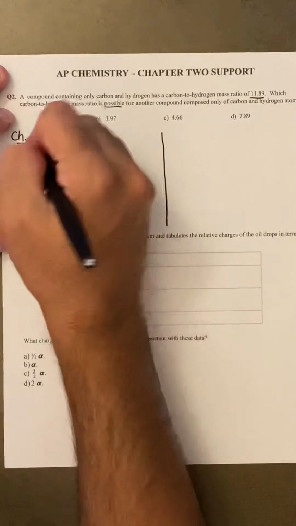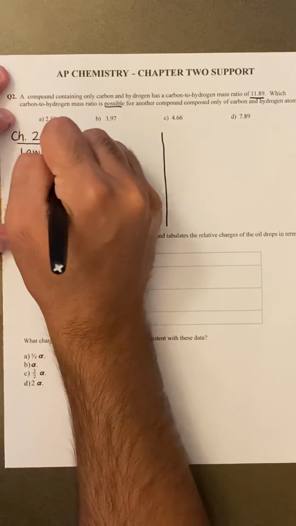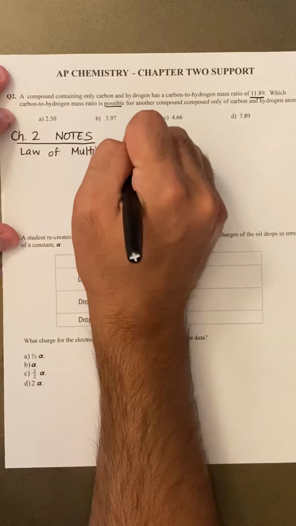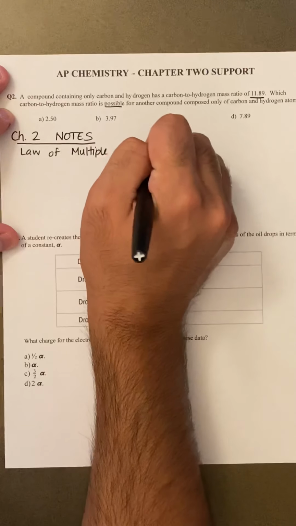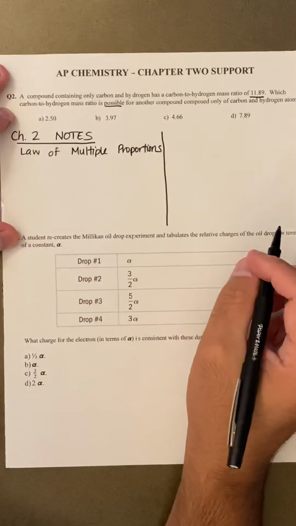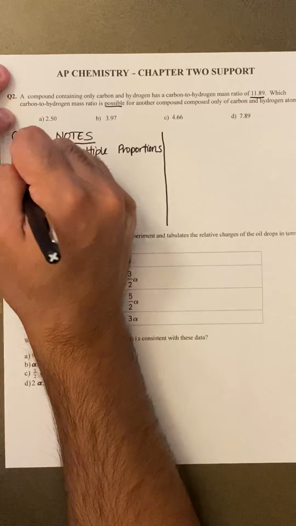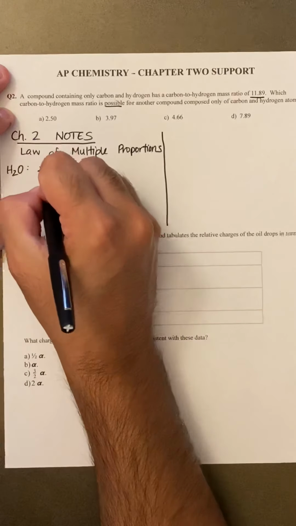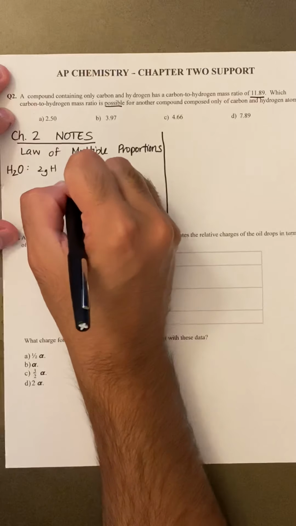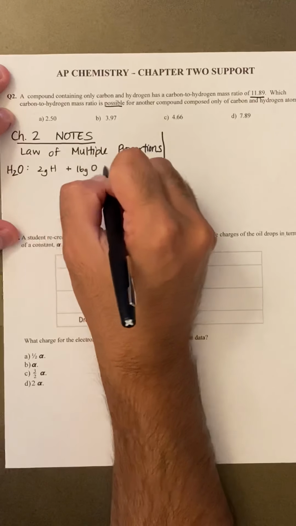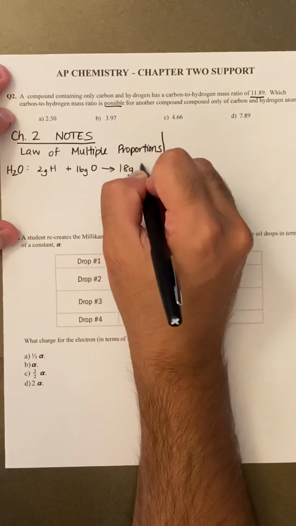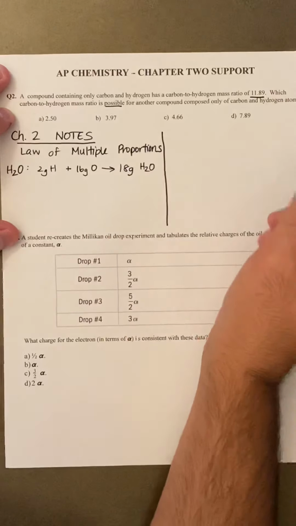to remind you about the law of multiple proportions. And I want us to think about water. In H2O, I'm going to tell you right now that 2 grams of hydrogen combines with 16 grams of oxygen, and we get 18 grams of H2O.